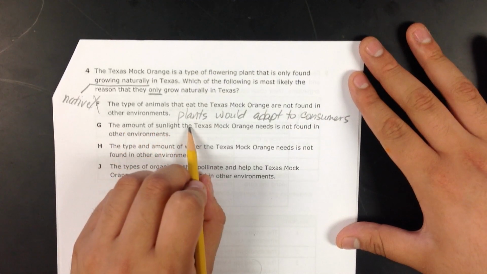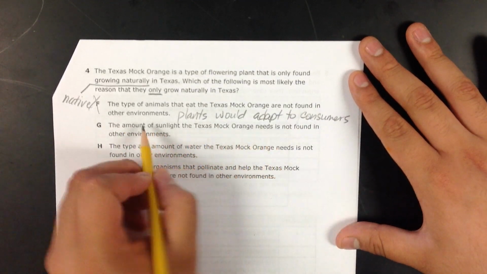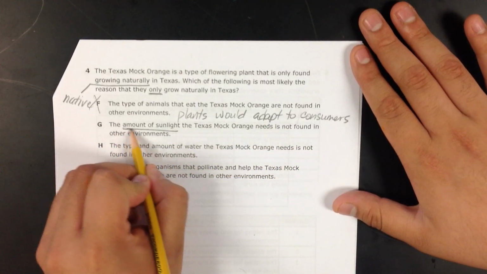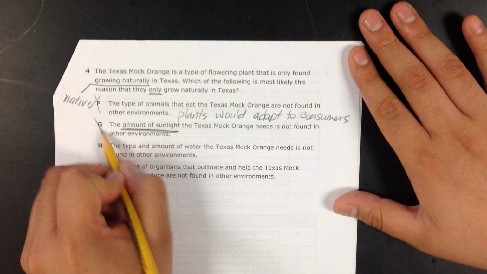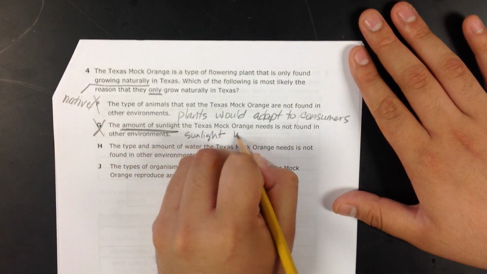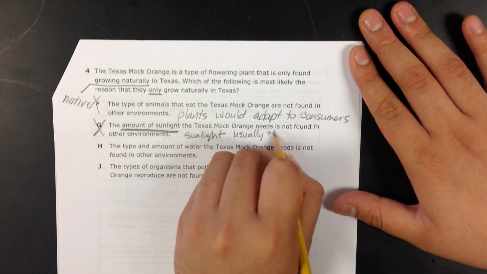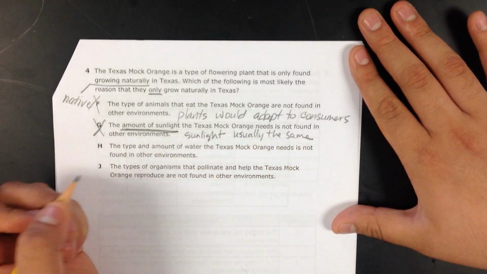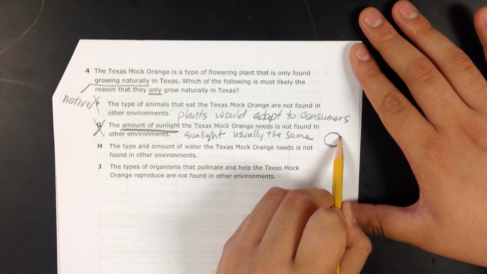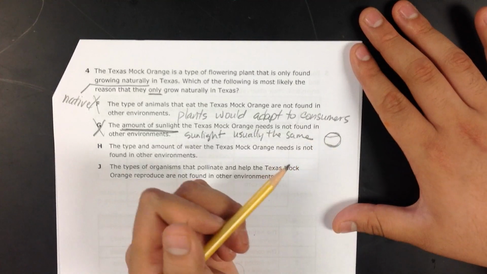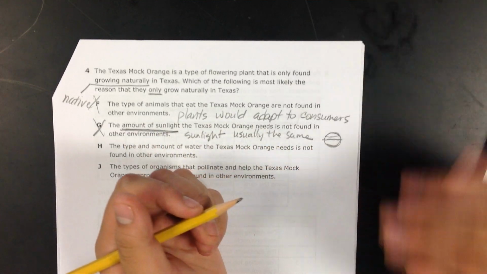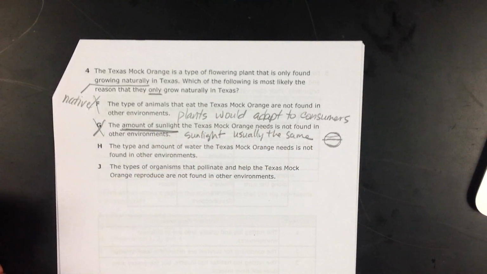G, the amount of sunlight the Texas mock orange needs is not found in other environments. It's not the amount of sunlight. Sunlight is usually the same. There are other areas around the globe. If you think about the entire world, and we're about at this location, and this is the equator, there are other areas around the world that have the same amount of sunlight.